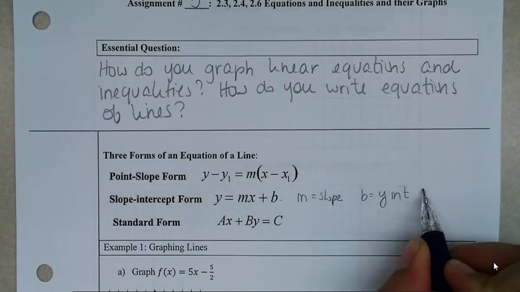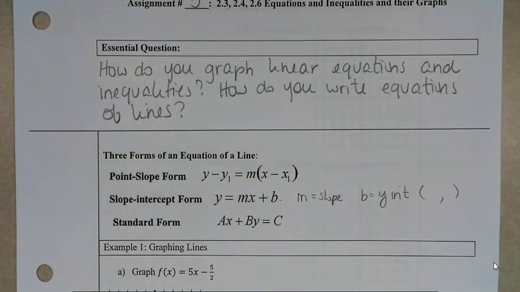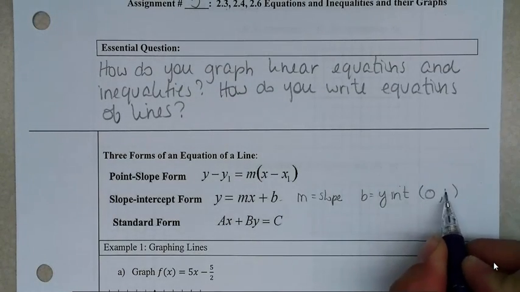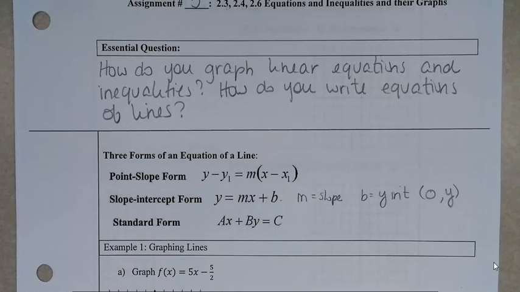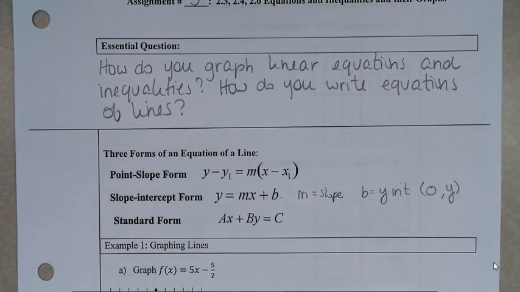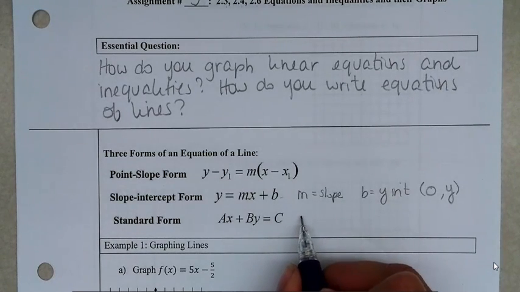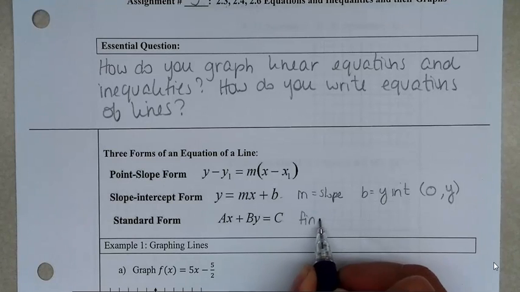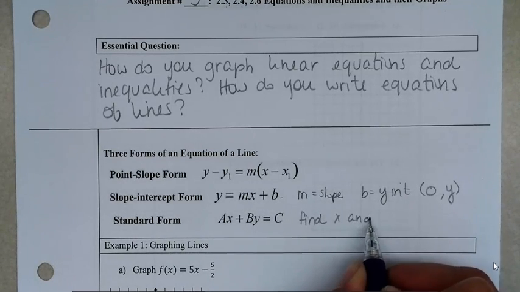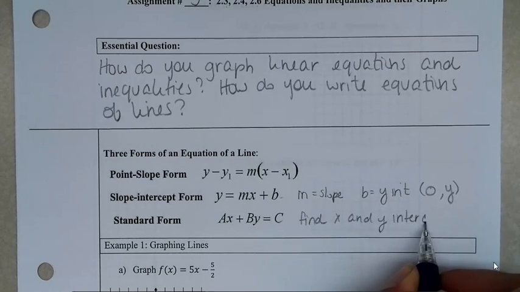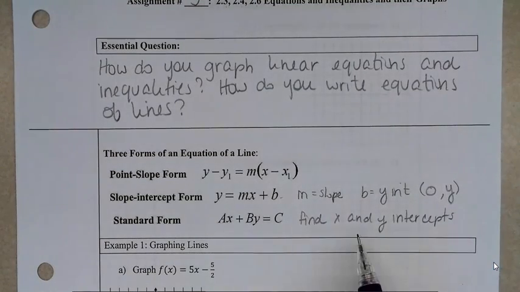And remember, your y-intercept is a point that's on the graph where your x value is 0, but you have some y value, okay? In addition to that, you've probably seen standard form at some time in your life, where you can get x and y on the same side. And this one is really good to use for finding x and y intercepts, if you want to graph using your x and y intercepts.